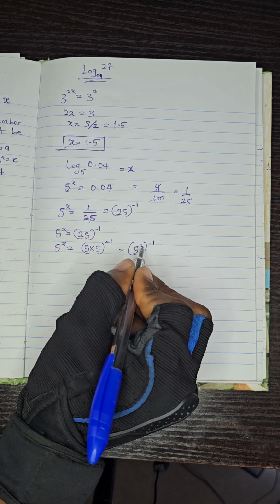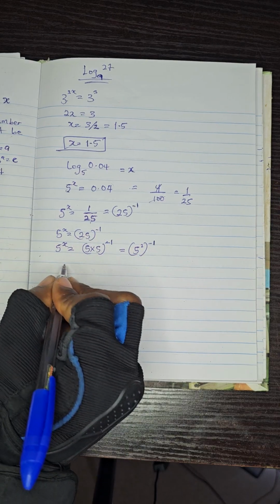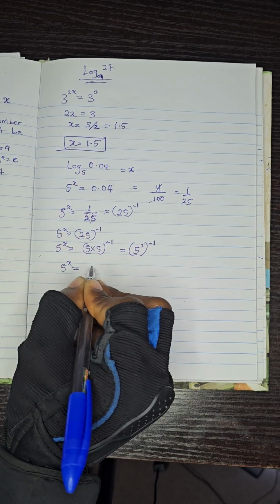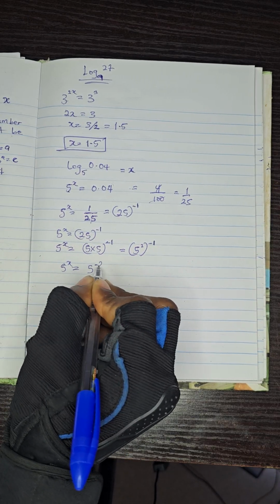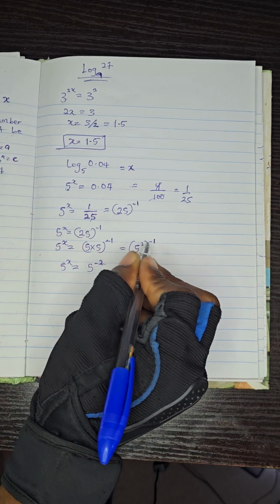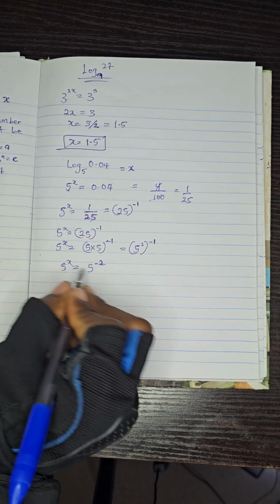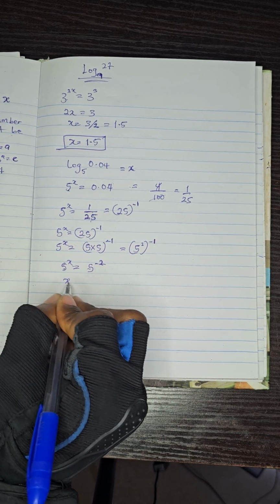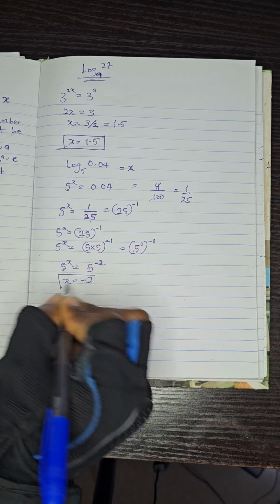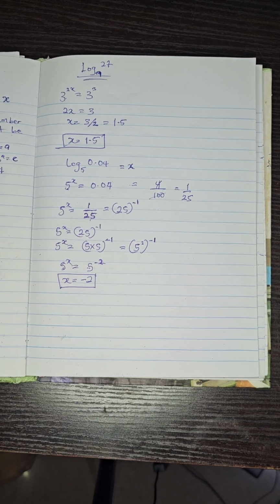You now use the indices rule. These two will multiply, this 2 and this minus 1. So 5 raised to power x will give you 5 raised to power minus 2, because this is multiplying this. So since now both of them are in the same base, you can now say x is equal to minus 2. This is the answer to this example.